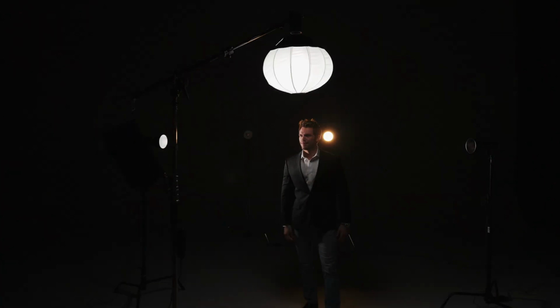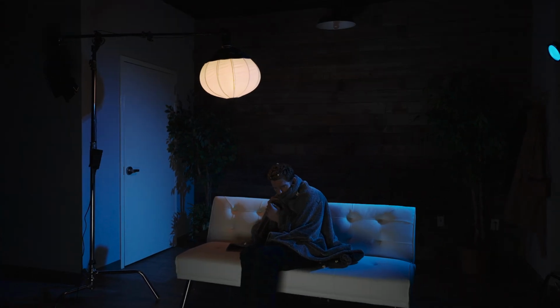So there you have it. As you can see, you can pull off a lot of cool effects with these L60Bs. And if you notice, we use that lantern pretty much across all of our scenarios.